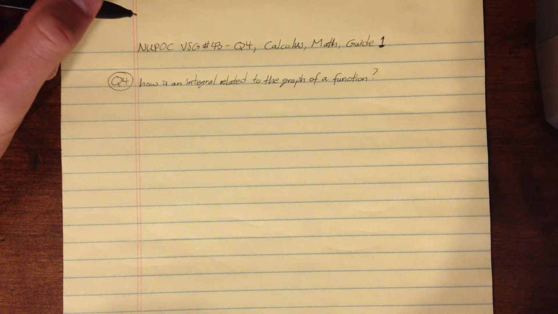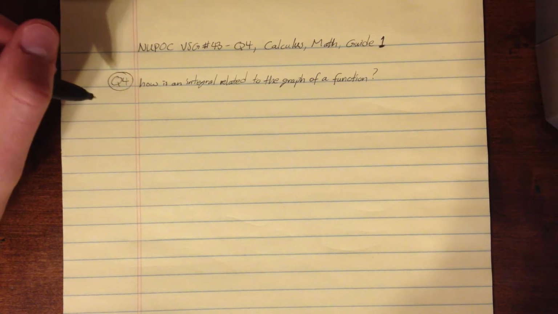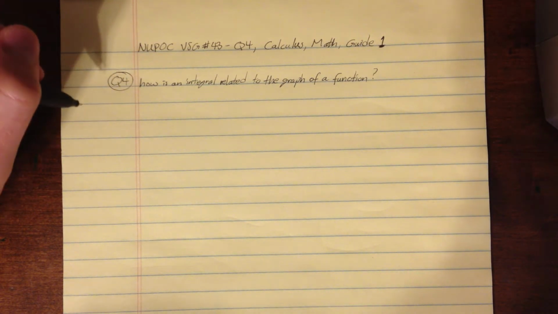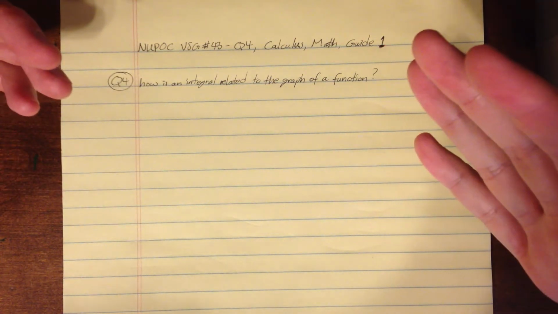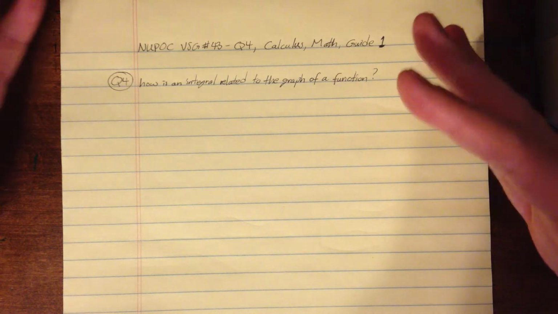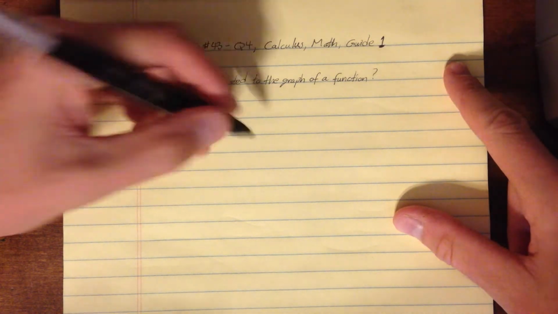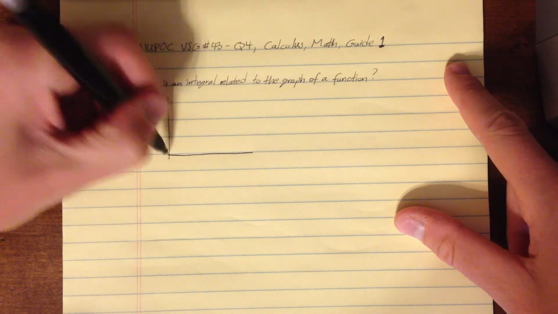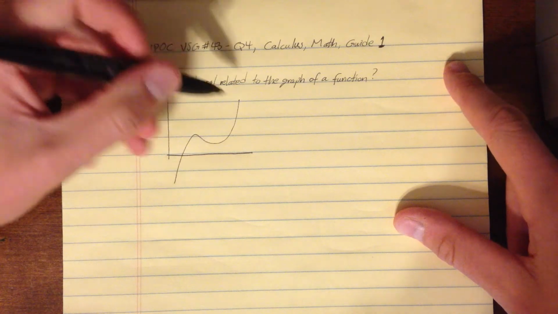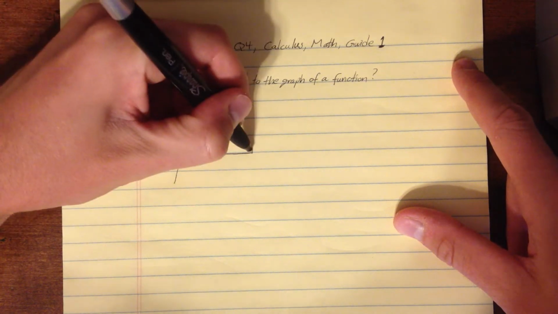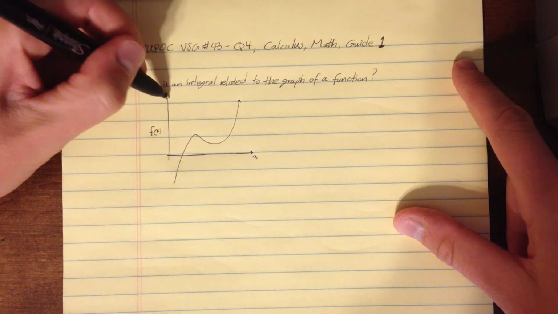Let's look at question 4 in the Calculus section of Guide 1. This is asking us to talk a little bit about how an integral is related to the graph of a function. Intuitively, I think we all understand the integral if we're looking at the graph of a one-dimensional function. Let's look at an example like this. This is our 1D function, this is x, and this is f of x.